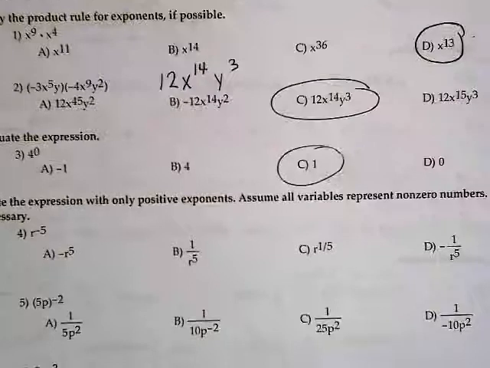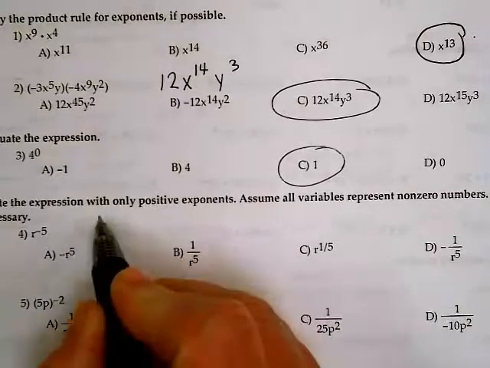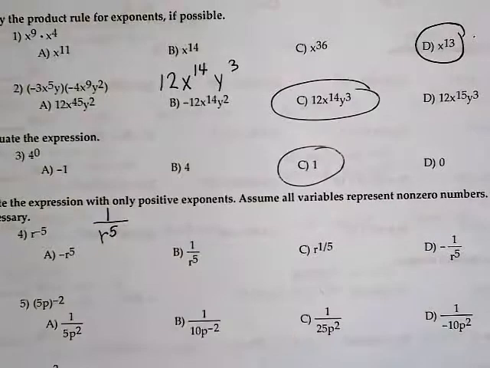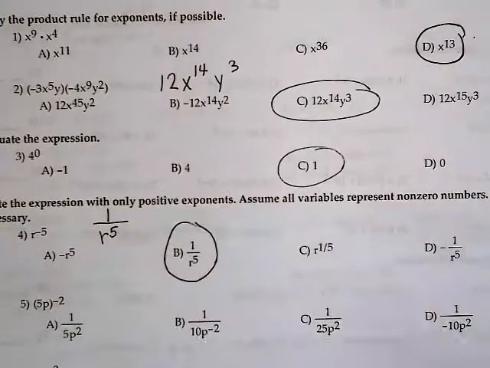Write the expression with only positive exponents. Assume all variables represent non-zero numbers. Simplify if necessary. They want you to remember that a negative exponent tells you to put that in the bottom. That's all it is. The negative goes away. It's 1 over r to the 5th, which is B.